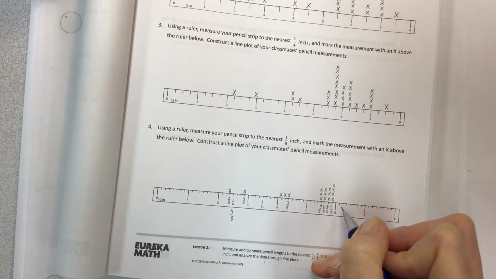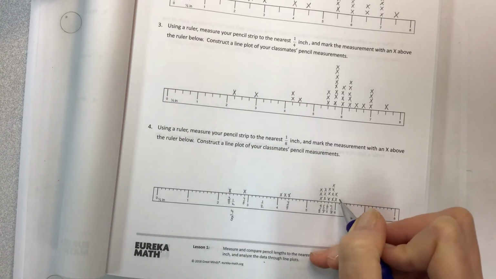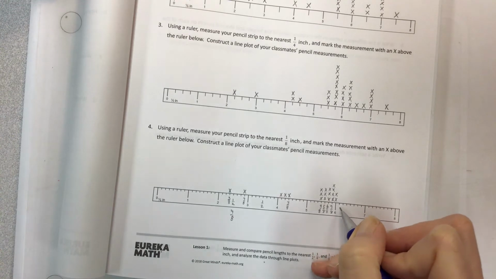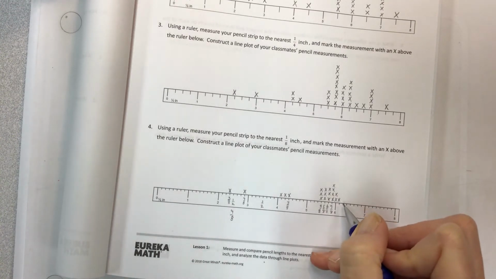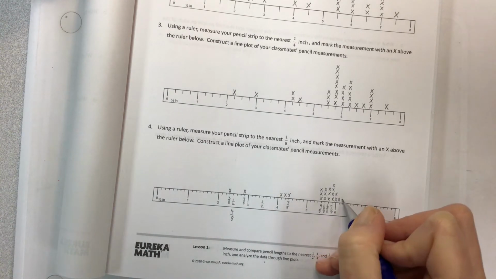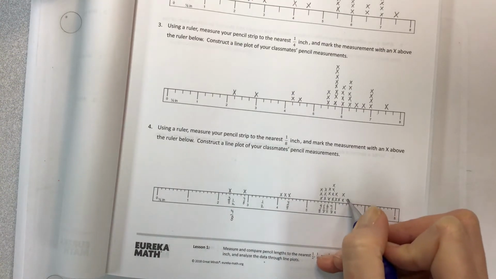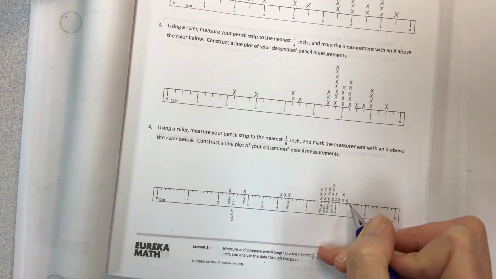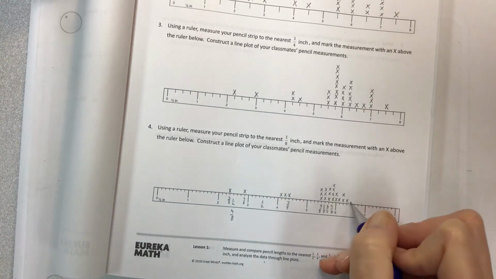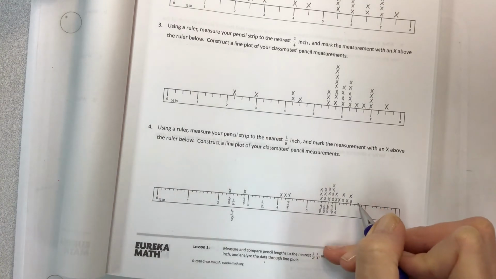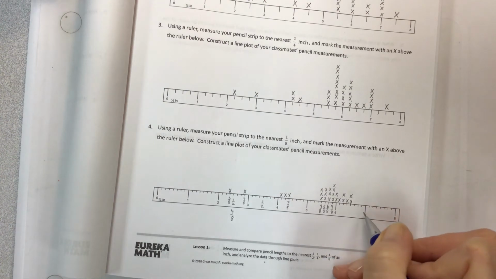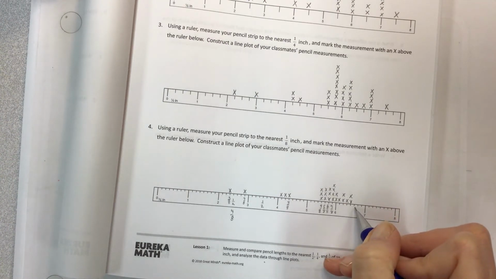For 6, you can put 2. For 6 and 1/8, put 1. For 6 and 2/8, put 2. For 6 and 3/8, put 1. For 6.5 or 6 and 4/8, put 2. And then there's nothing here, so skip 1.